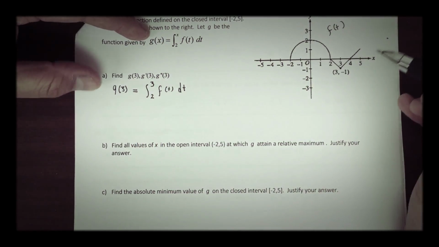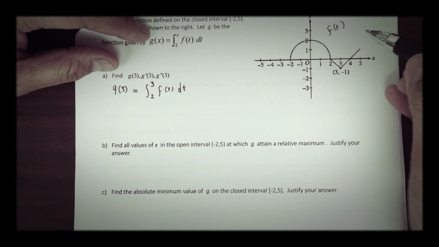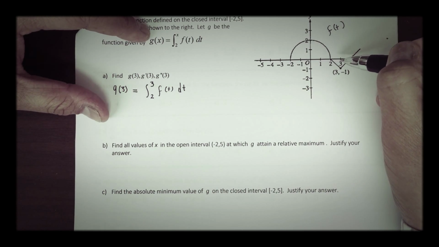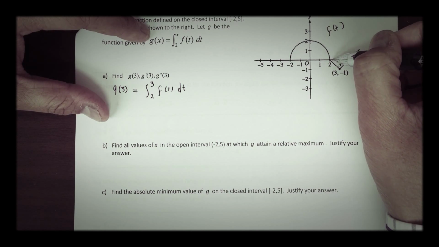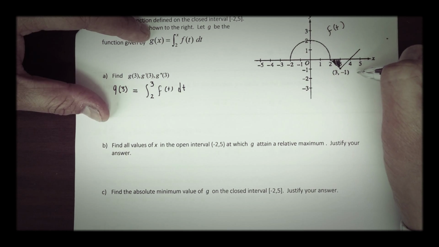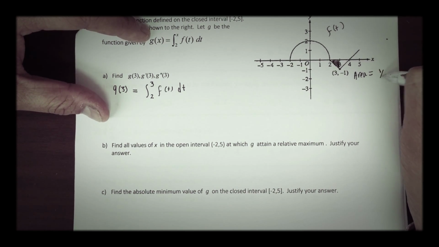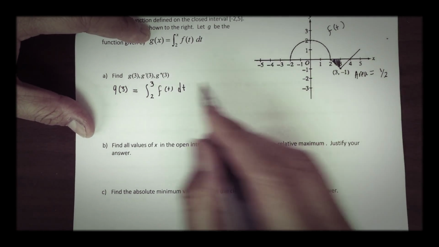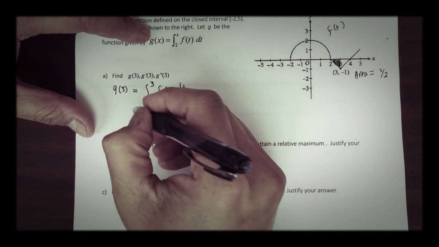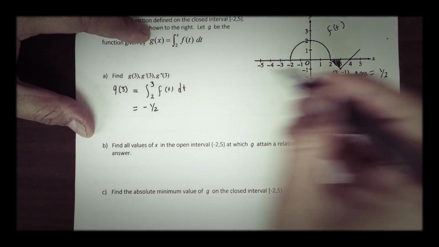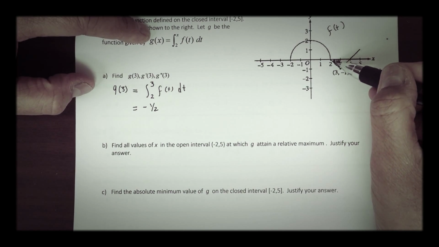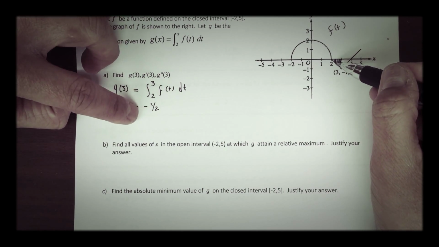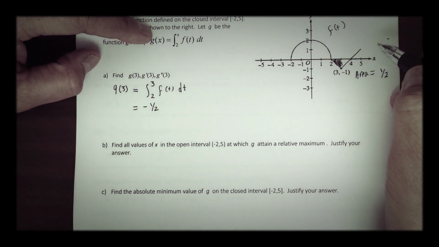And then we look at the graph of f, and we look for the area from 2 to 3, okay? So we know that the area from 2 to 3 is this portion, and that area is going to be a half. So when we look at the integral, the value of the integral will be negative a half, because any region that falls below the x-axis takes on a negative value for the integral, so that's negative a half. So we found g of 3.